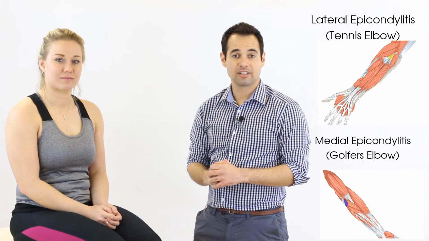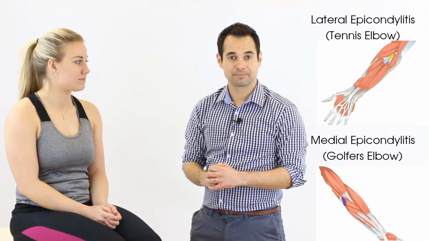So finally, we're going to complete our active range of movement assessment by looking at wrist flexion and wrist extension. The reason we focused on these two particular movements of the wrist is because they have a large influence on two very specifically elbow-based conditions. And those two conditions are lateral epicondylitis, also known as tennis elbow, and medial epicondylitis, also known as golfer's elbow.